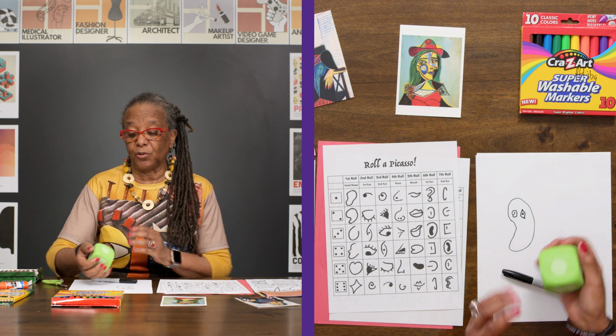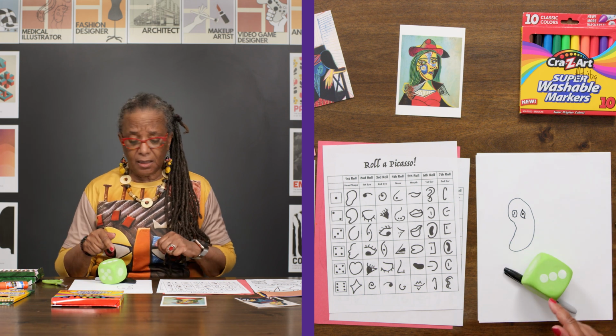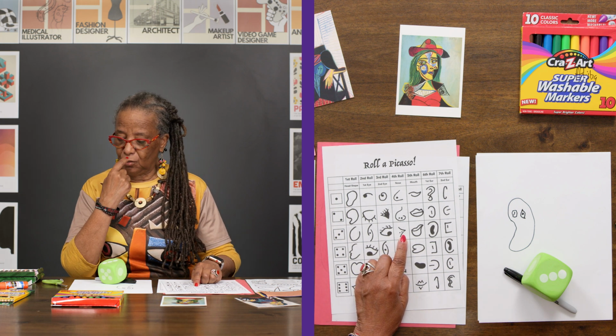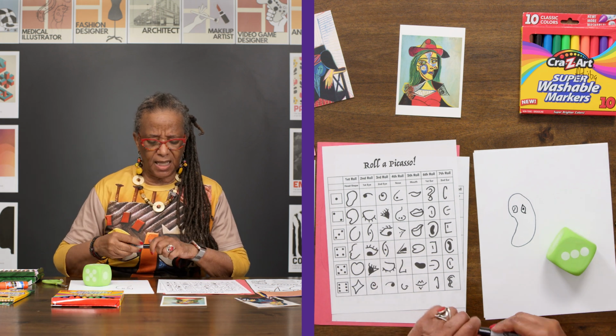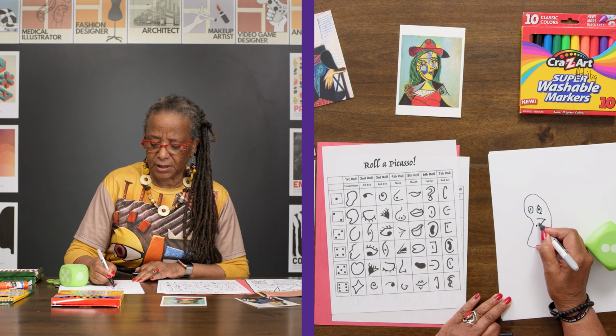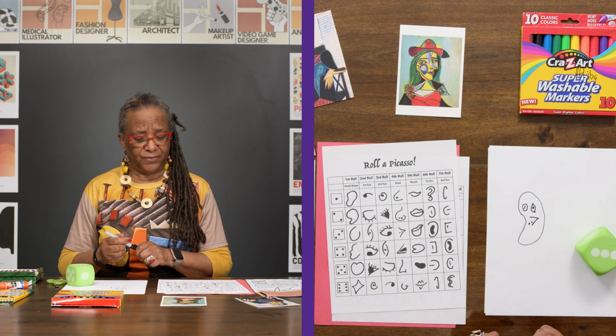All right. Let's throw this dice again. Oh, we got a 3. Let's go. Need a nose. We need a nose. And it looks like it's kind of a side and got 2 little dots on it. Check that out. That's a funny looking nose.